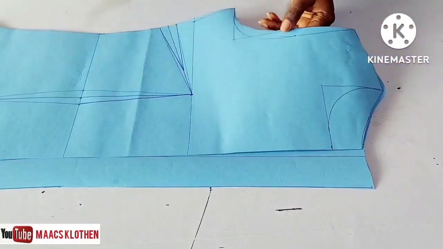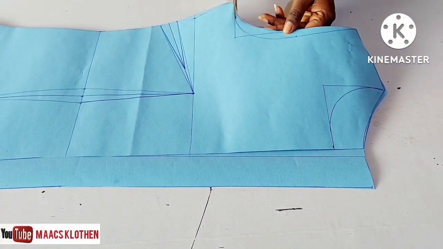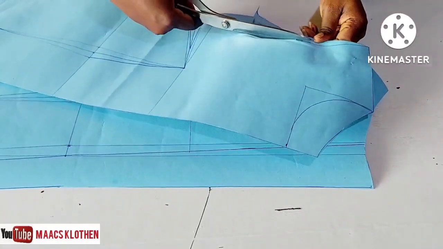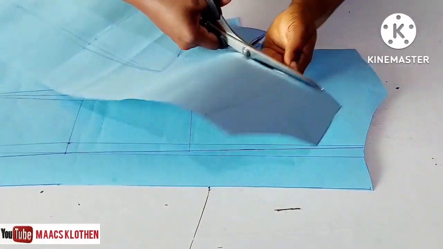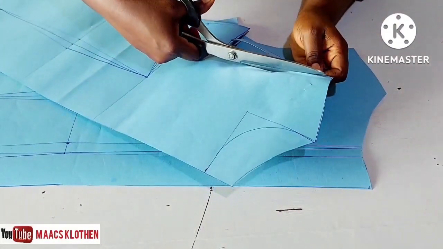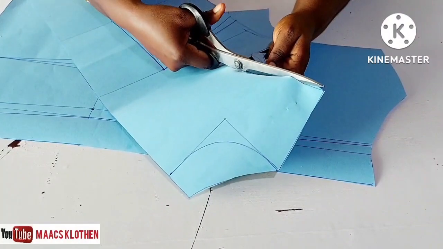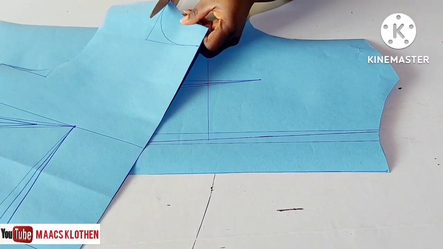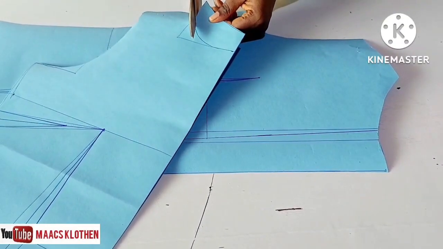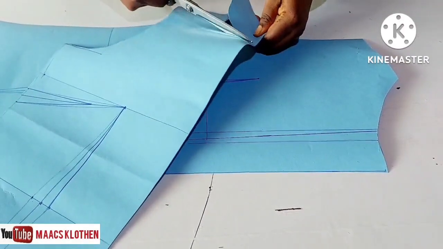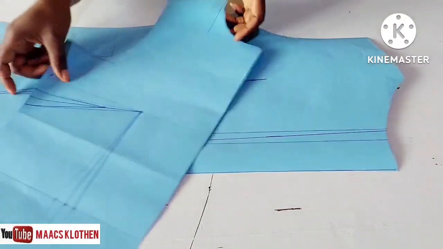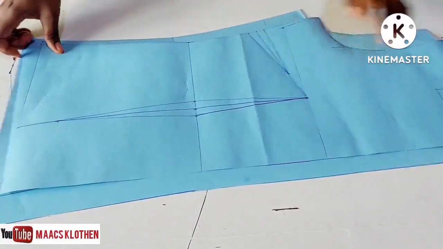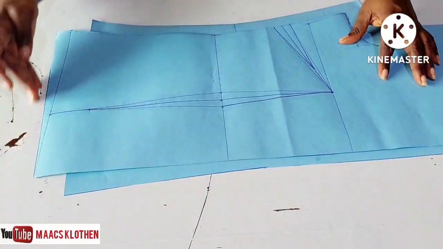Then I'm going to cut the front armhole, and then cut the front neck also. And so this is it. And so when you hold this dots, it's going to be equal with it. So when you place this on your fabric, make sure you add allowance to it.